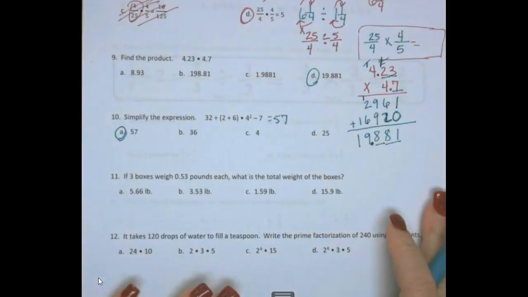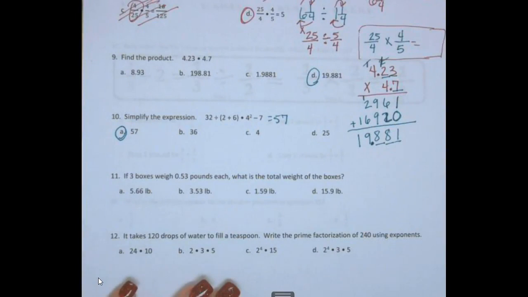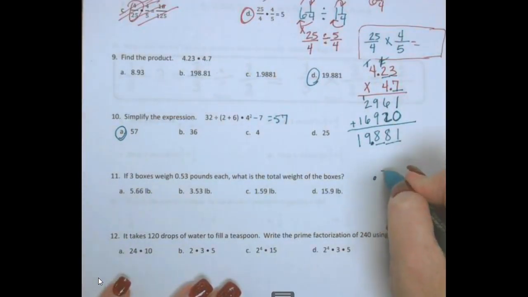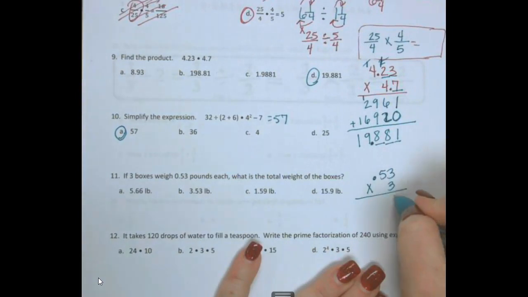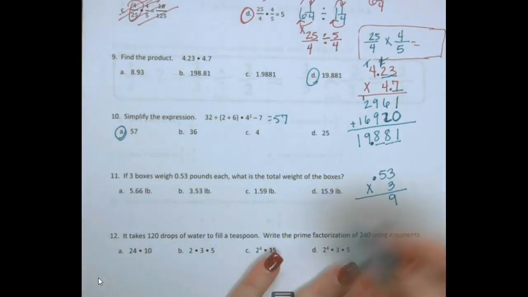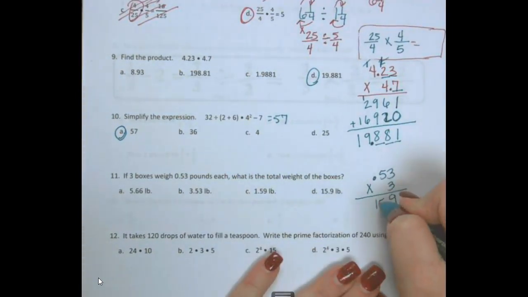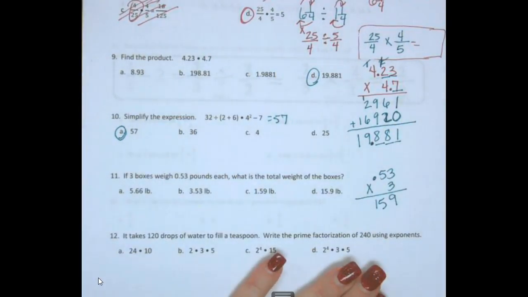Number 11. If 3 boxes weigh 53 hundredths pounds each, what is the total weight of the boxes? This is a multiplication. Decimal 53 times 3. 3 times 3 is 9. 3 times 5 is 15.